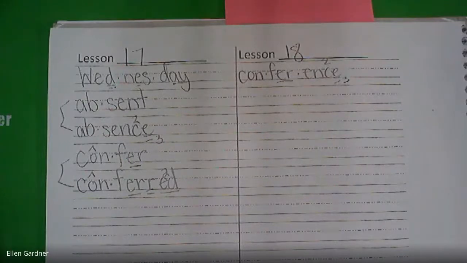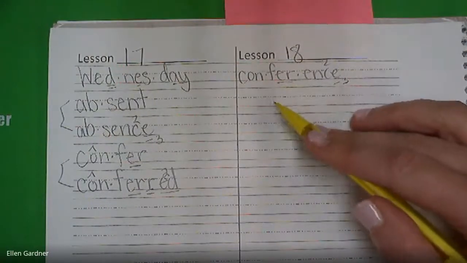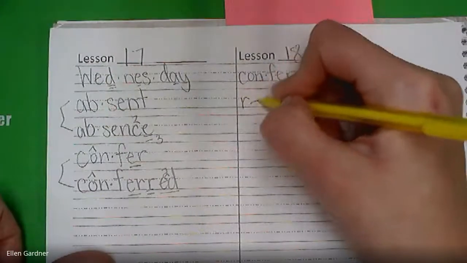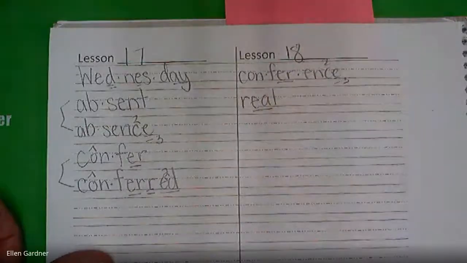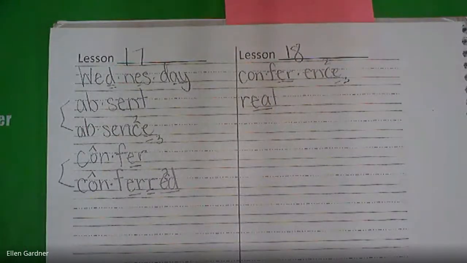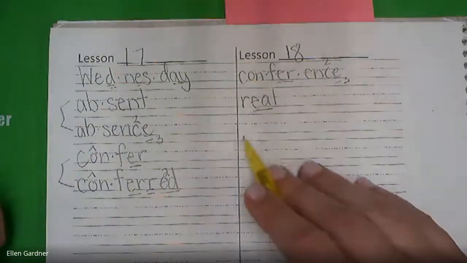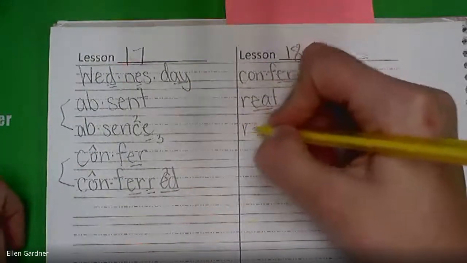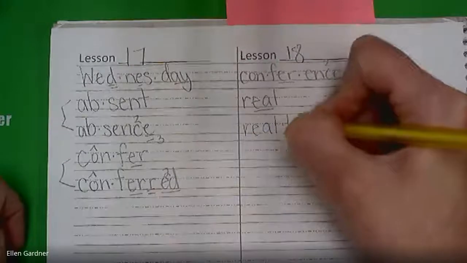Our next word is real. I'm going to go quick, faster than normal. I need to actually go to Carline in just a moment as I'm filming this. So pause the video to write real. Okay, you should be done with that. Real, E-A, that's the only marking. Next, we're going to write really. Pause the video to write. Okay, should be done. Really.